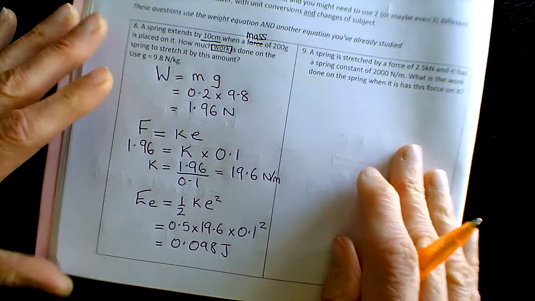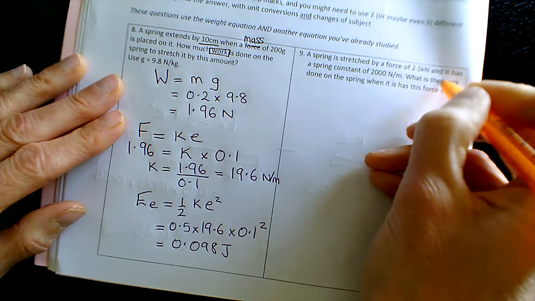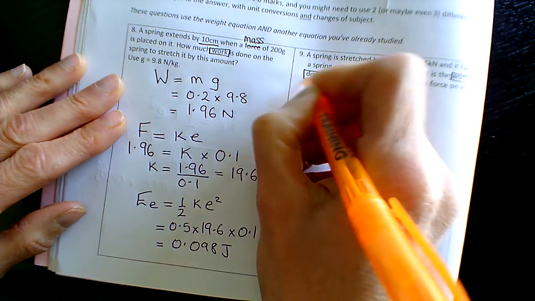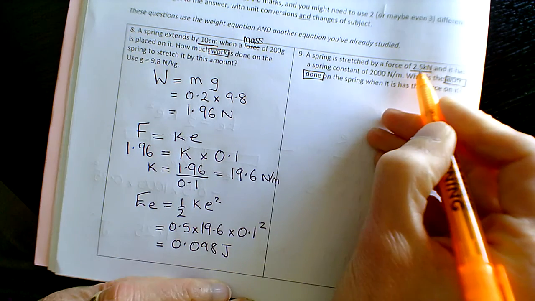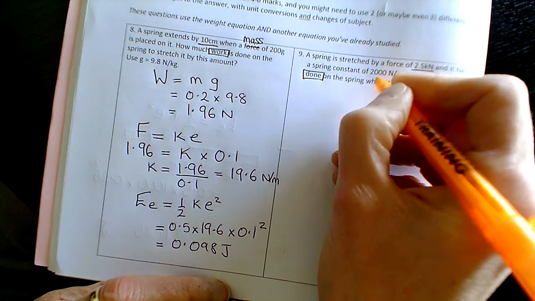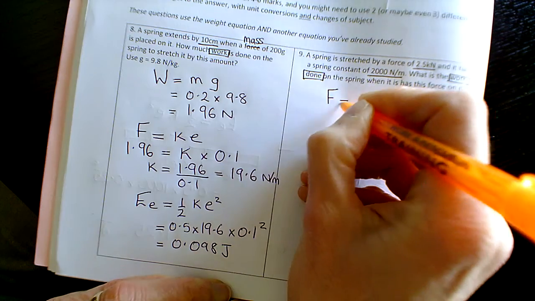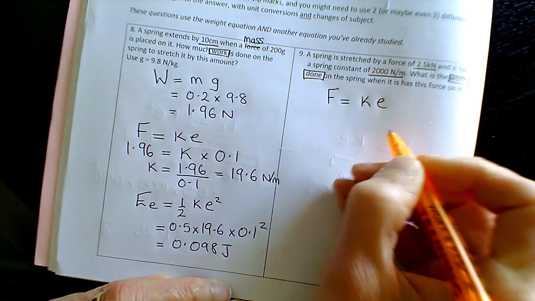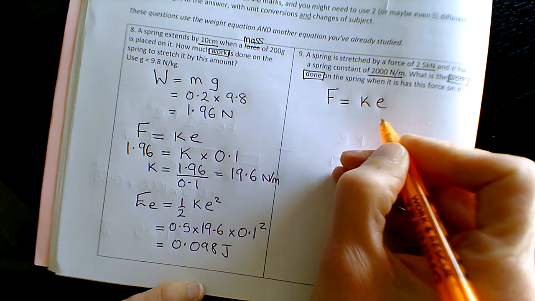Okay, and the last one, question 9. So it's asking you for the work done again, so you're going to be using elastic potential energy. Underline your given values, so you should notice that the force is in kilonewtons and they give you the spring constant. So you're going to use F equals KE first because you need to find the extension.